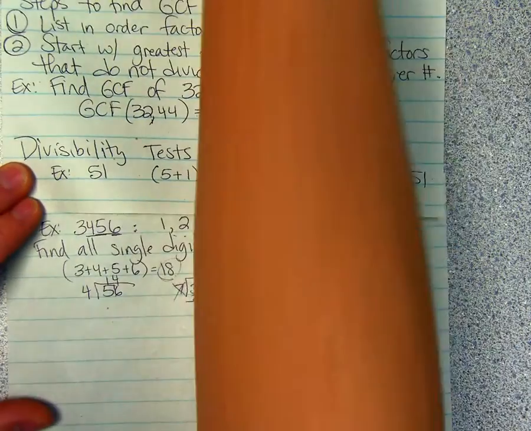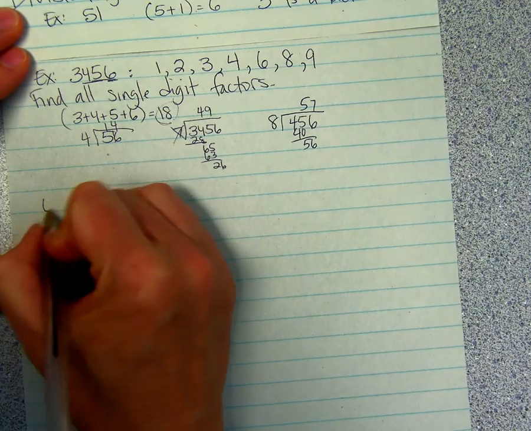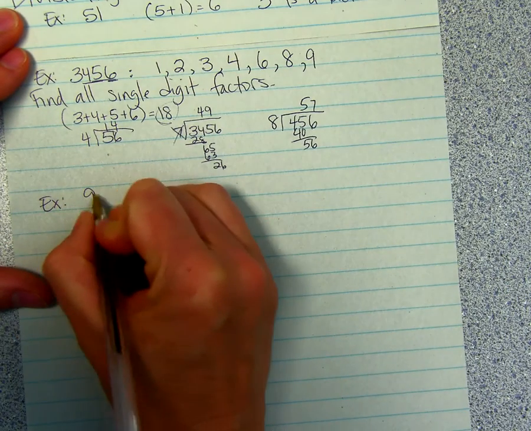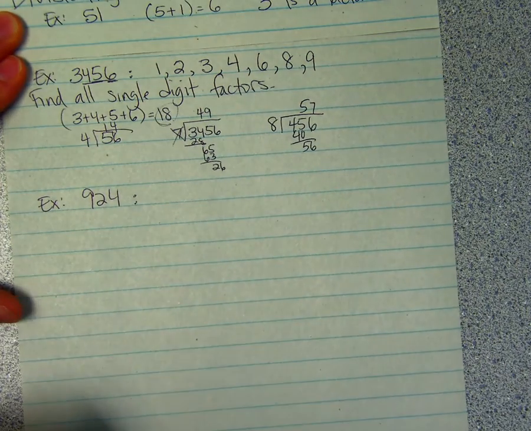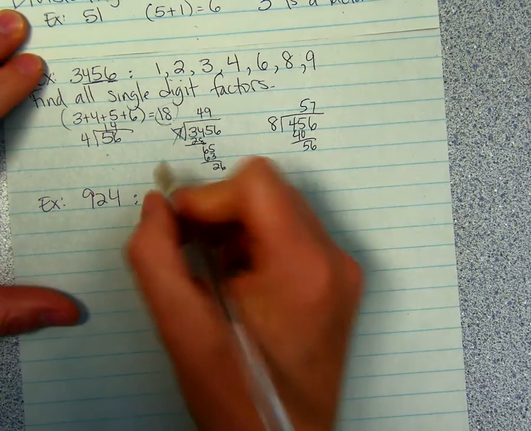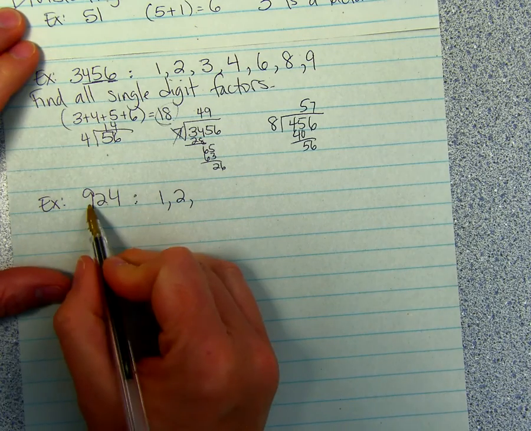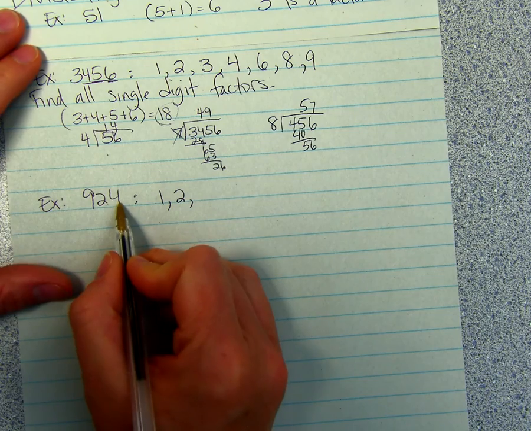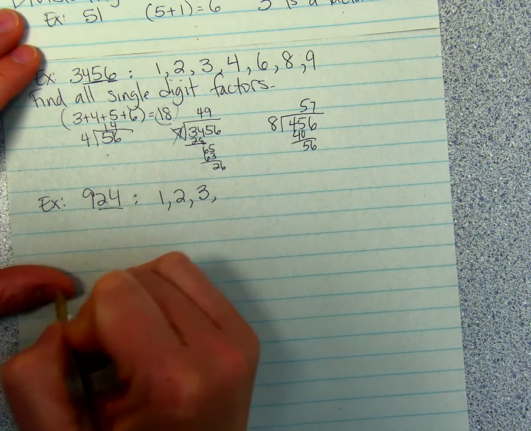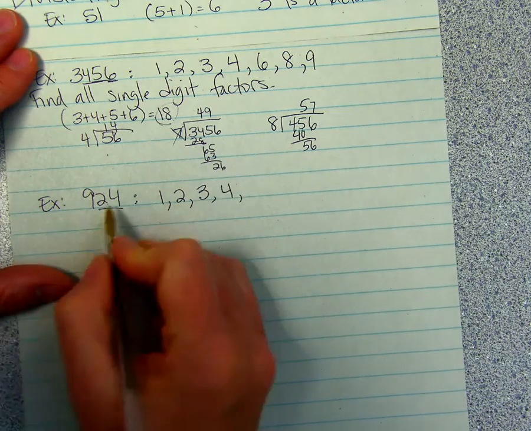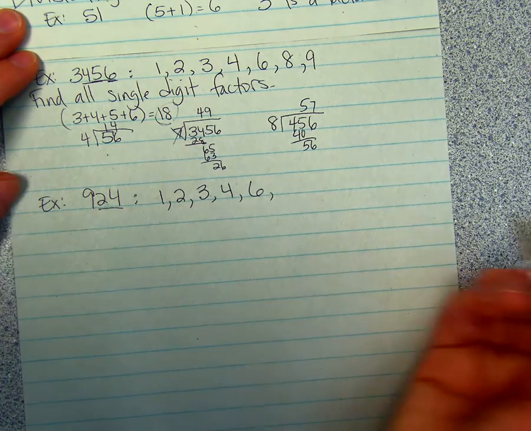Here's another one, tests for divisibility that we want to practice. Another example, 924. List all the single digit factors. So 1 goes into it, 2 is even, 3 we have to add, 9 plus 2 is 11, plus 4 is 15, yes, 3 goes into it. 4, because it goes into 24, yes. 5 doesn't, 6 does because both 2 and 3. 7, there's no test.